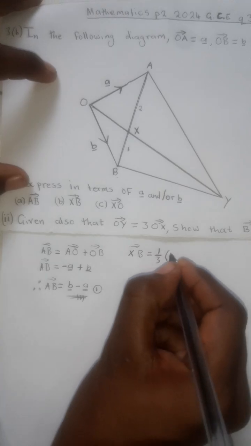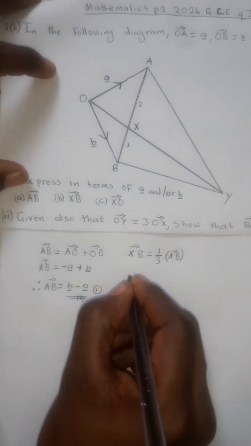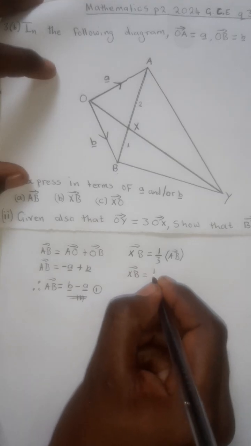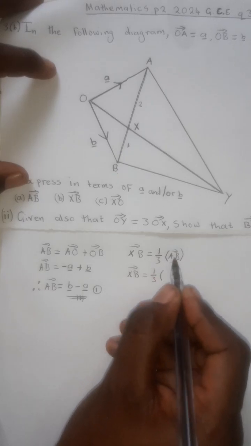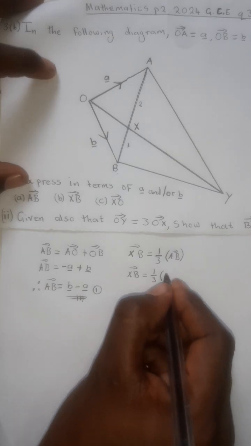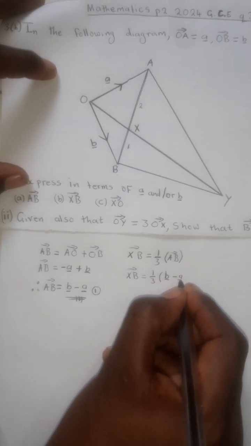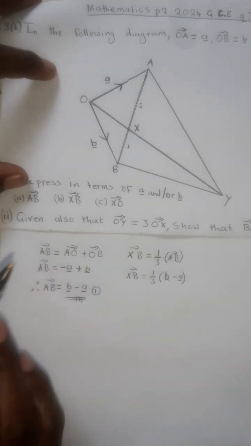So we say multiplied by AB. This is a root. Okay, so we proceed and say XB now. XB will be equal to 1 divided by 3, open brackets. What is AB? AB we found in the previous question, which is positive vector B, then negative vector A. Okay, so the secret about vectors: immediately you get the first question wrong, everything becomes wrong because it's a chain.